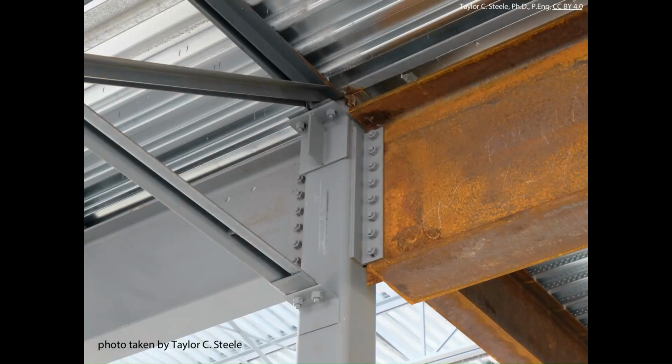And you can also see that there are some angles here to make the connection of the bottom chord of this joist. This would be called an open web steel joist. Here, you've got angles as well, but you can tell by the fact that the corners are rounded, those are bent plates that are formed into angles.